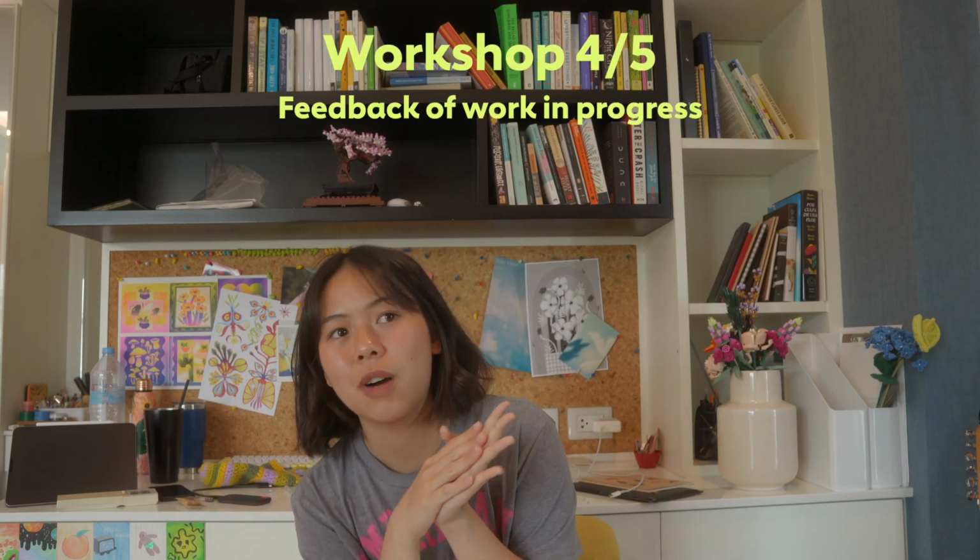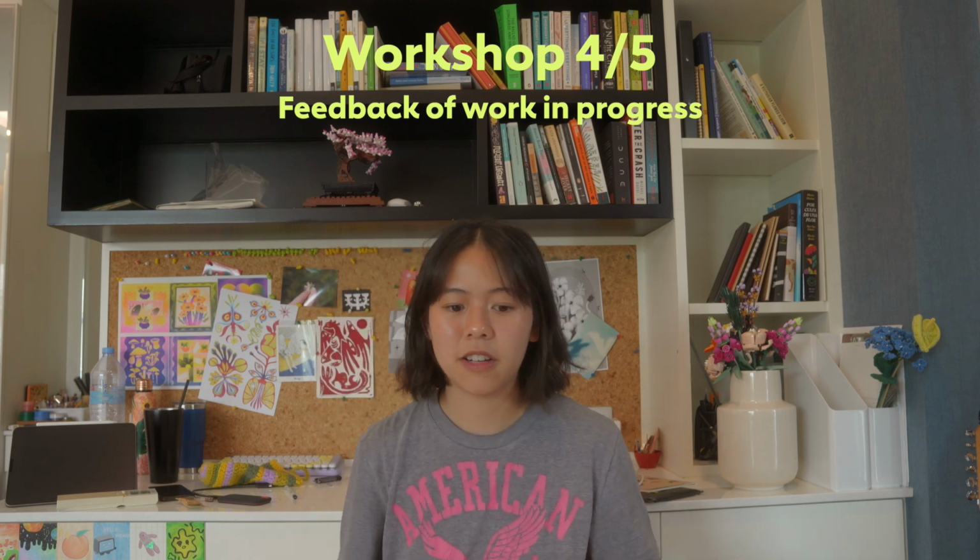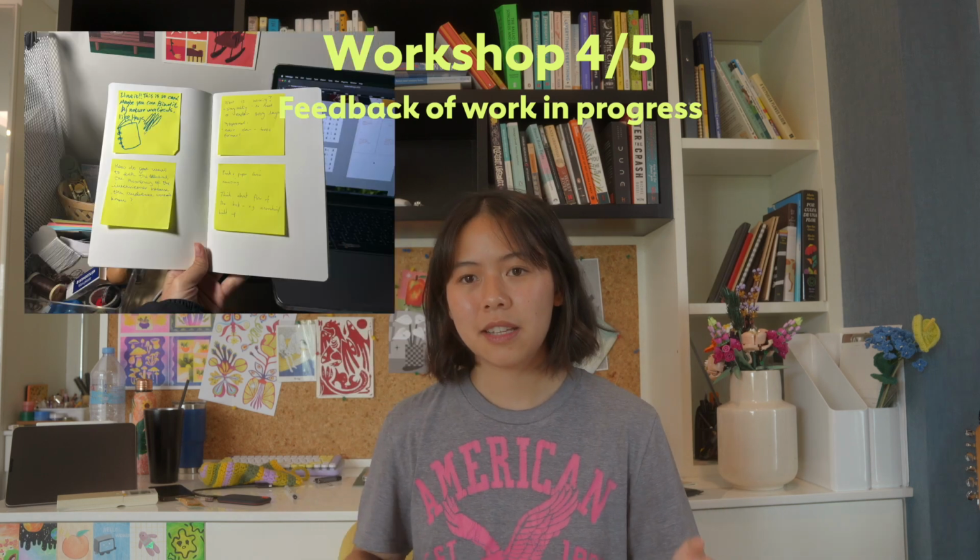But then when I went into the fourth workshop, which is just to get feedback on the work in progress, people said that they didn't really understand what the paper is made out of and how that links to the illustrations. So they suggested that I make these little tags to go in between each page.